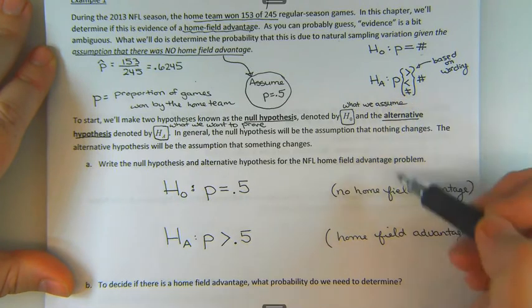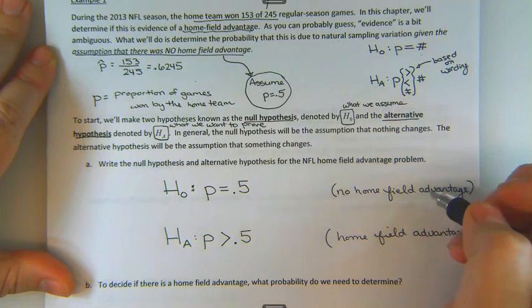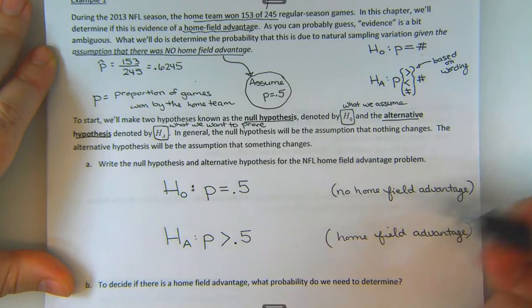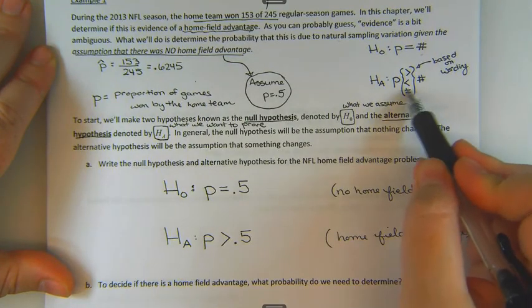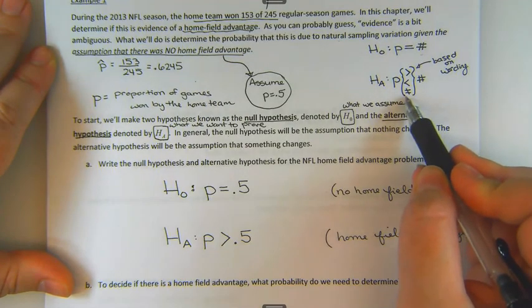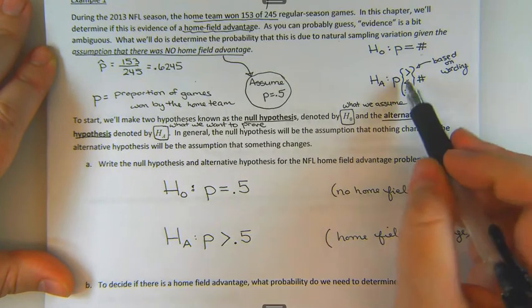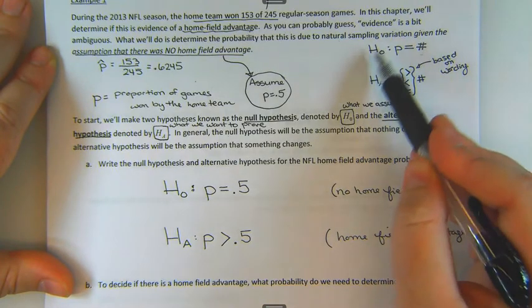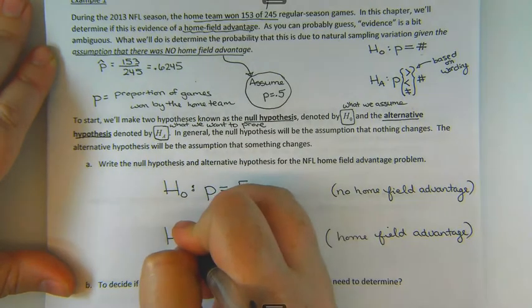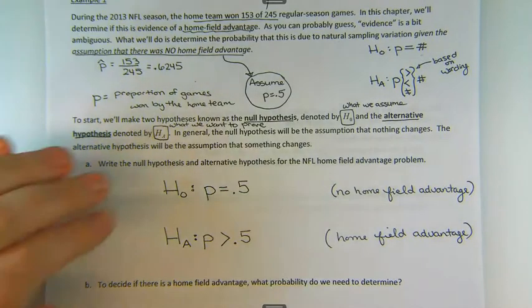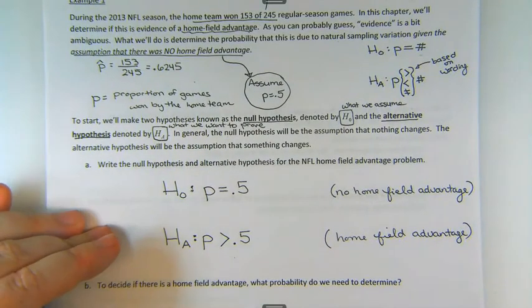We want to say that it's not really an advantage, or rather, this is kind of tricky with this one, but usually it's just that the proportion's different. And with that, we bring through the does not equal sign. So this is our general form for the null and alternative hypotheses. And for our example, this is what's set up. So we always want to state these because it tells us our assumption and what we want to prove.